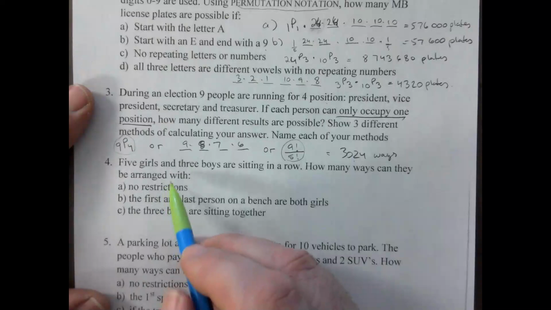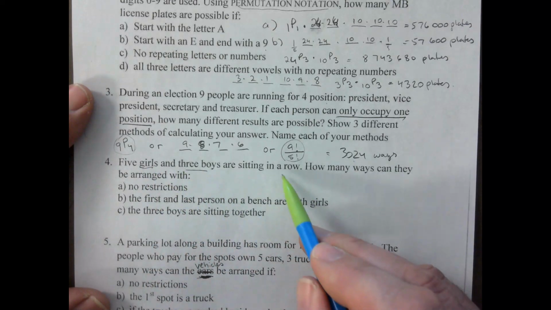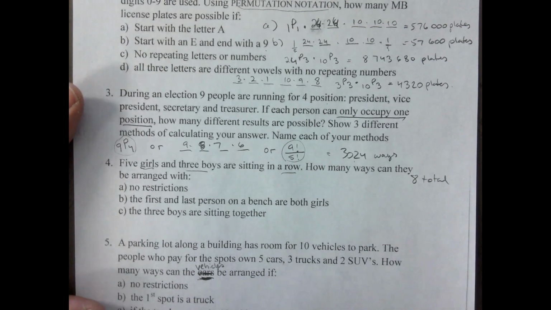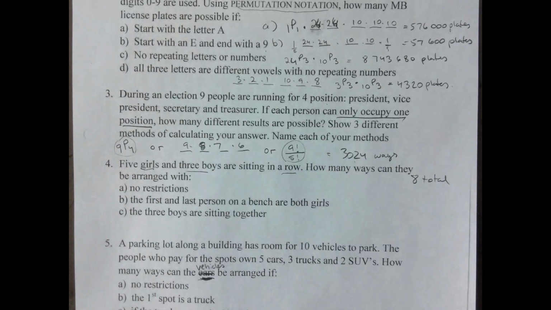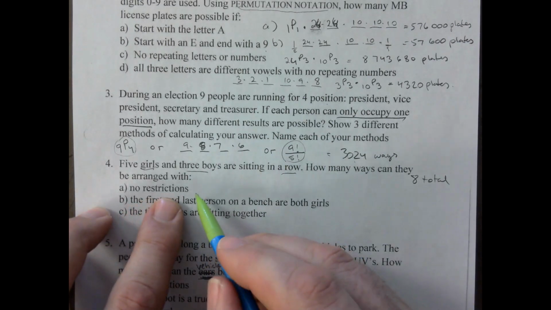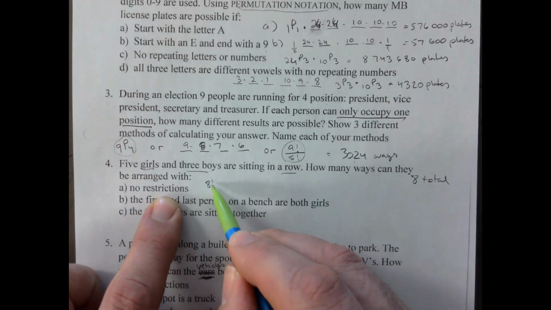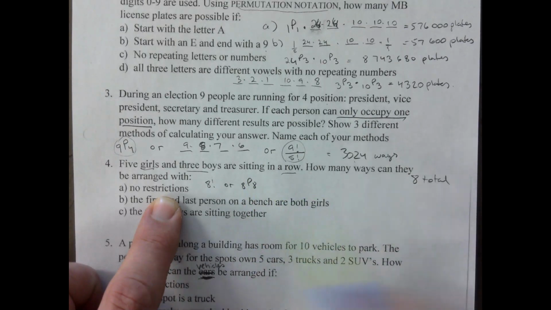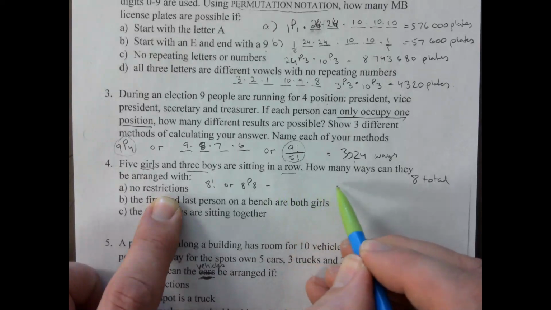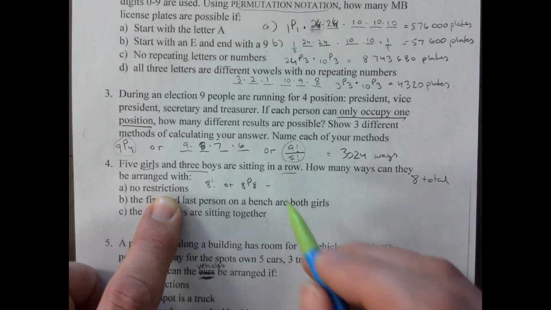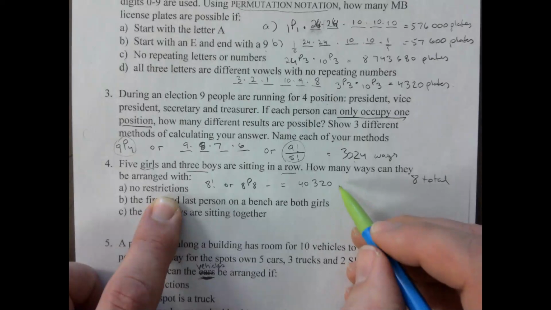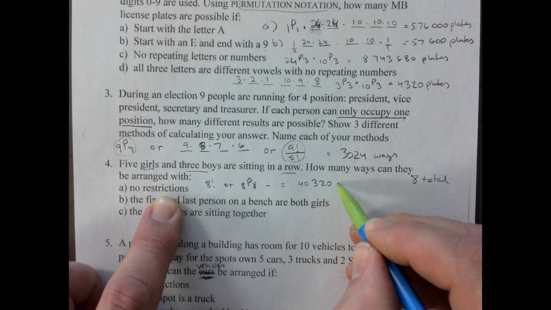5 girls, 3 boys in a row, so we have 8 total. Make a note of that, right? Like they tend to split it up to get you to fall for one or the other. Just say, hey, we have 8 in total here. No restrictions. If there were no restrictions, we would just go 8 factorial or 8 pick 8, right? We just need them all. Or if you actually went 8 lines and go 8, right, all the way down to 1, that's okay. That would be 40,320. And if you have that on your study sheet, you were able to do it, right?